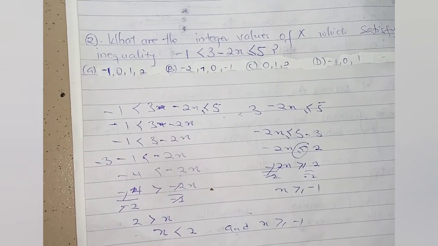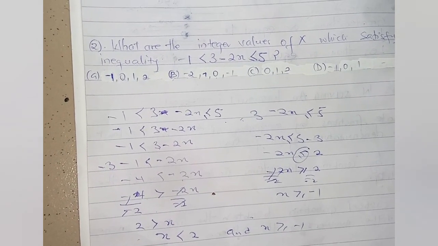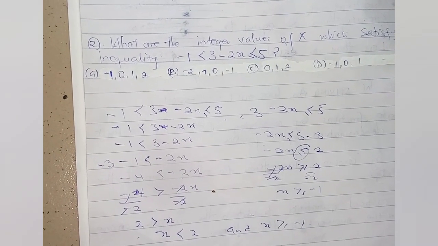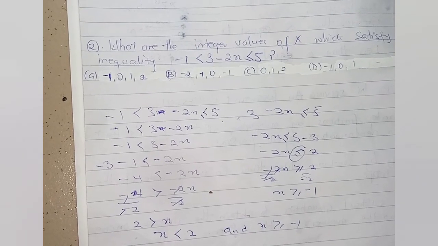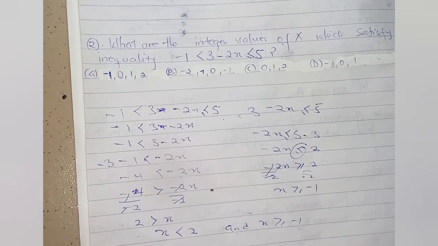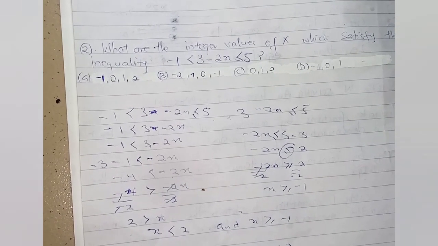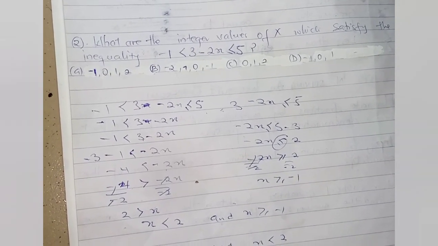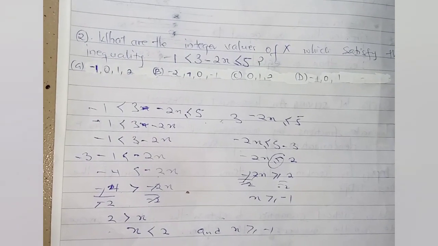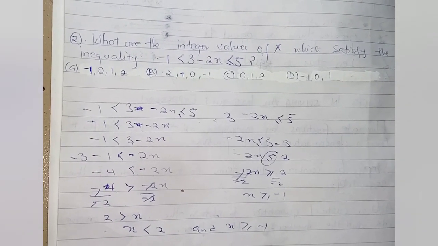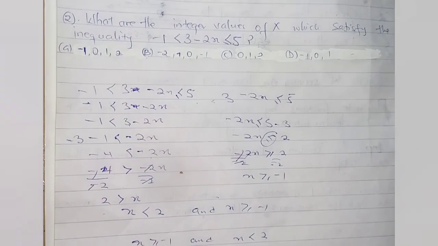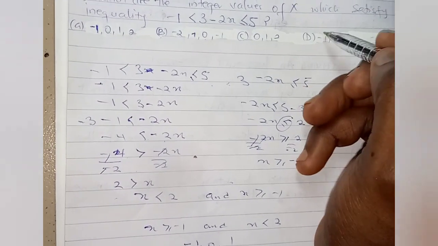So this can be written as negative 1, 0 and 1. x is less than 2, not less than or equal to 2. In case it is less than or equal to 2, then 2 is also inclusive, but x is less than 2, so 2 is not included. This is how it is now: negative 1, 0 and 1. So looking at this, option D is correct.